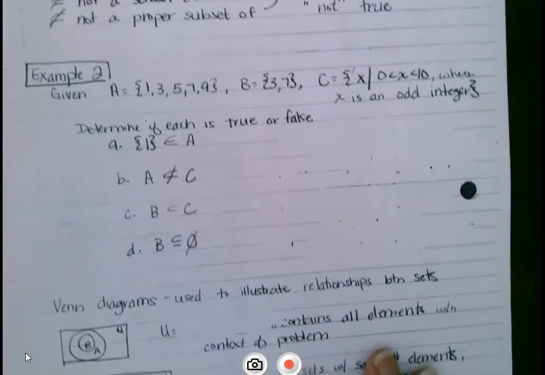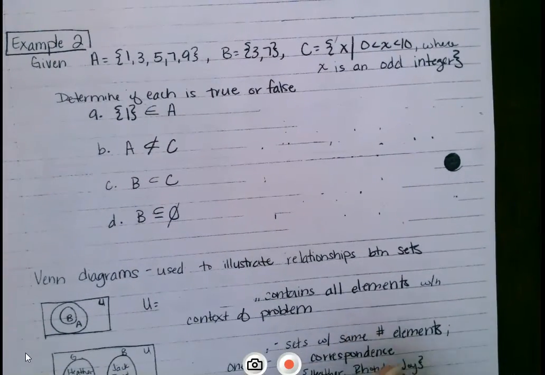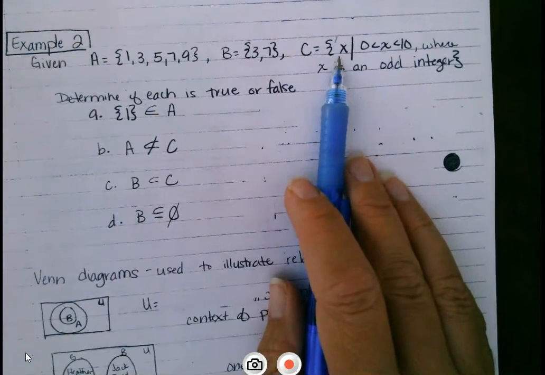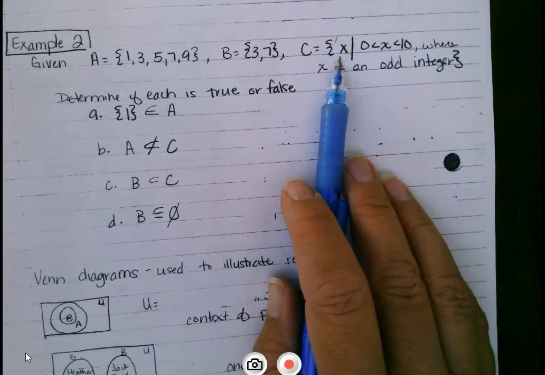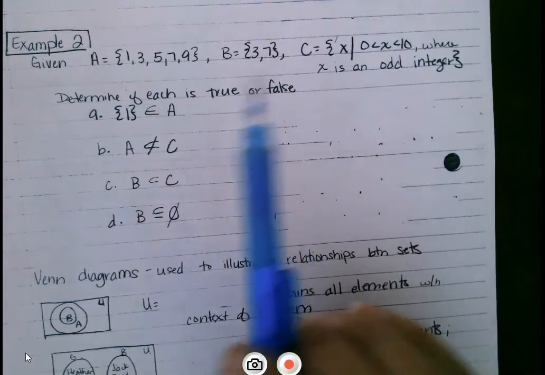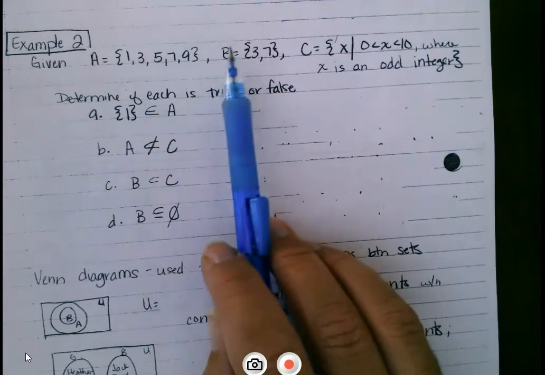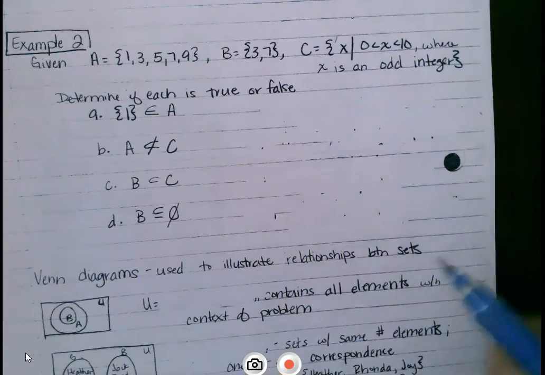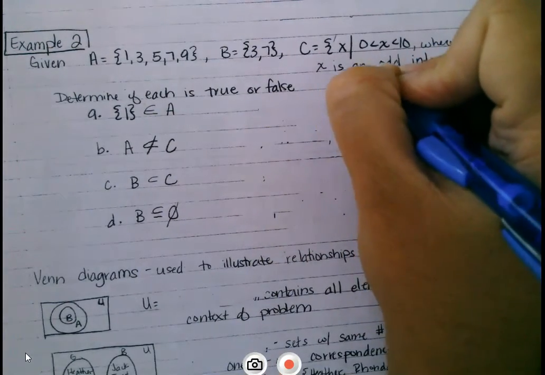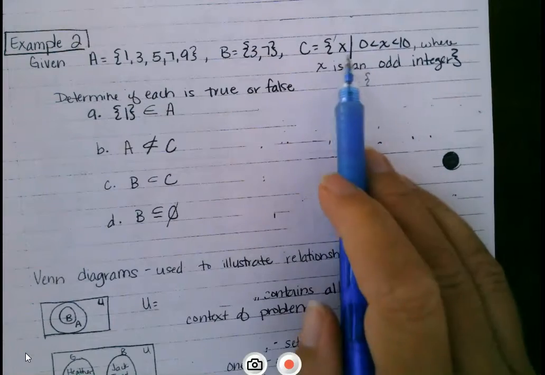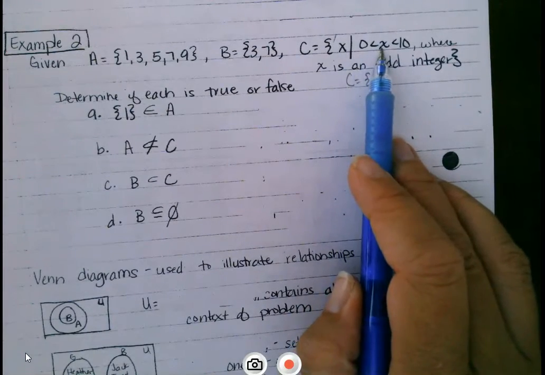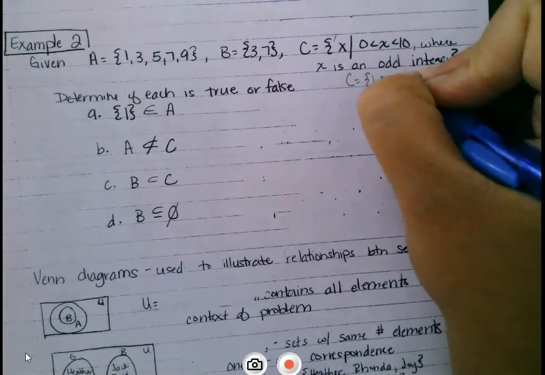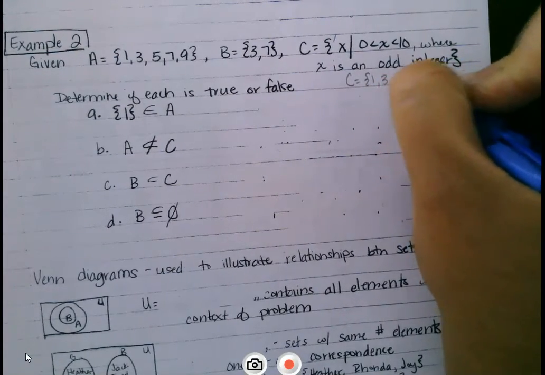All right, so let's look at example 2. We're given set A, set B, and set C. These are actually the same sets that we just had. Set A is in list notation, B is in list notation, C is in set builder notation. Let's remake that into list notation. x such that 0 is less than x and x is less than 10, but they're odd integers. So it's 1, 3, 5, 7, and 9.